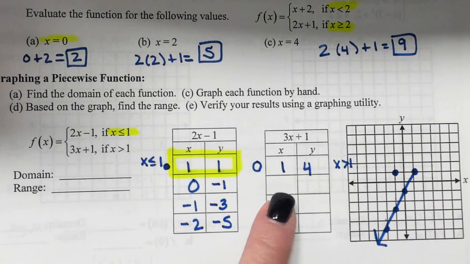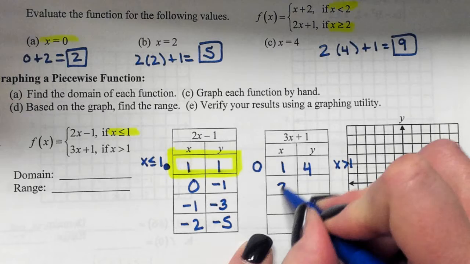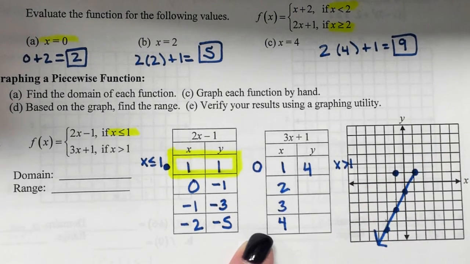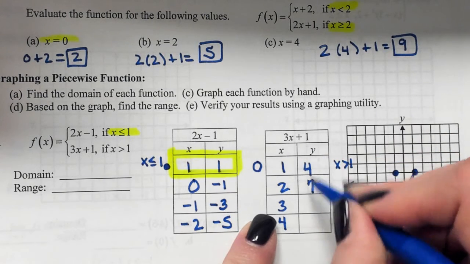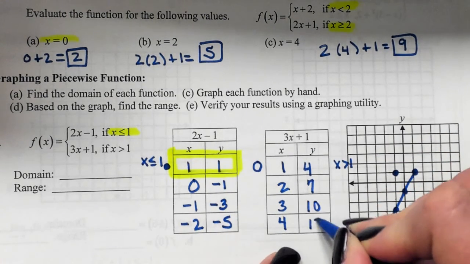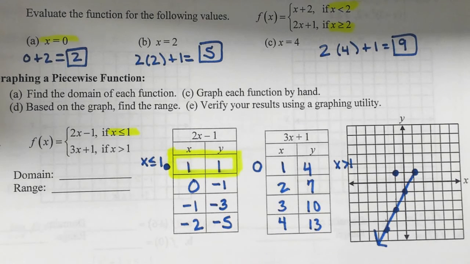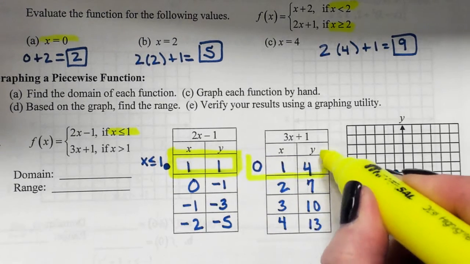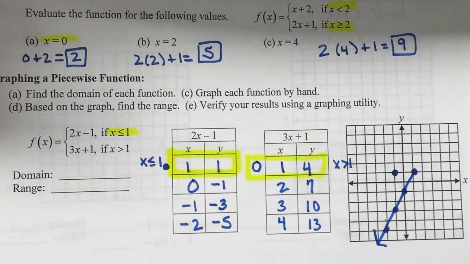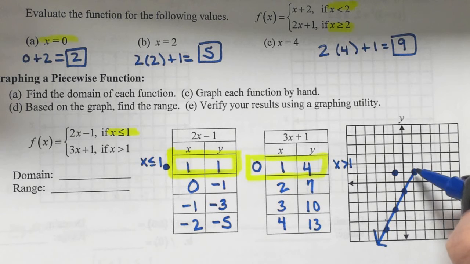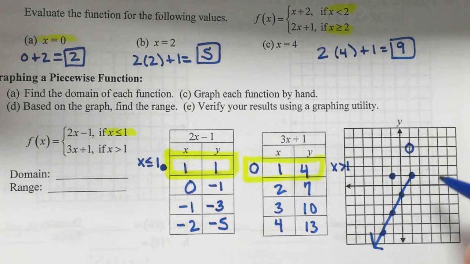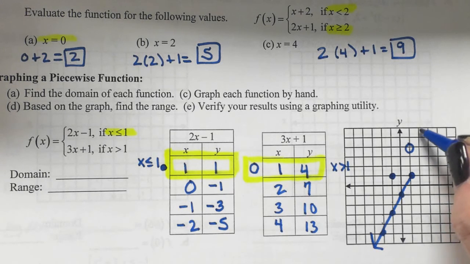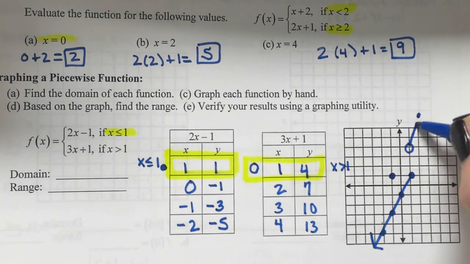What's another x value greater than 1? 2, and then 3, and then 4. So 3 times 2 is 6, plus 1 is 7. 3 times 3 is 9, plus 1 is 10. And I know this is going to be off the graph at 13. Like I mentioned, this first point at (1, 4) is just a boundary point, so we're going to represent that on the graph with an open circle. And then I'll plot my other points. I know it's going to go off the graph, so it'll look something like this.